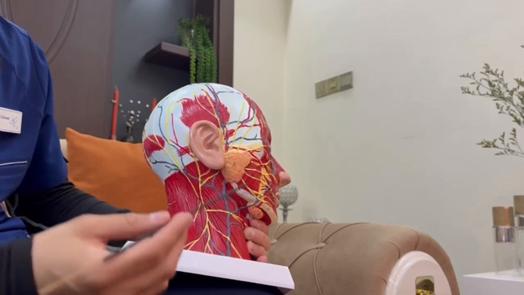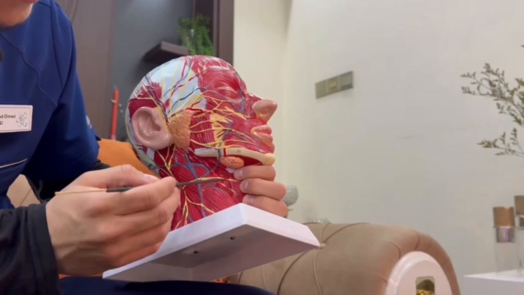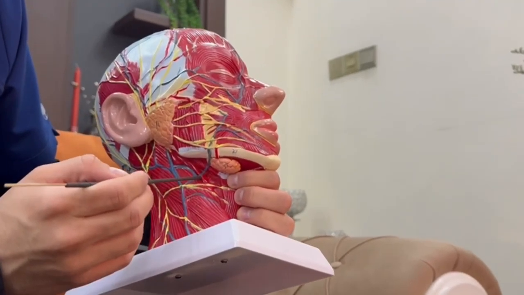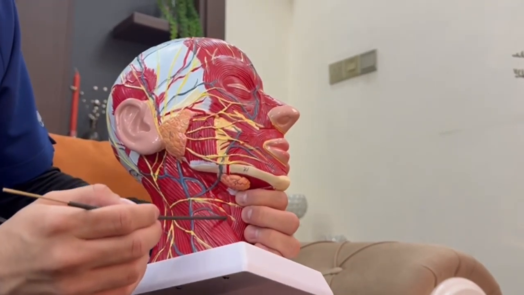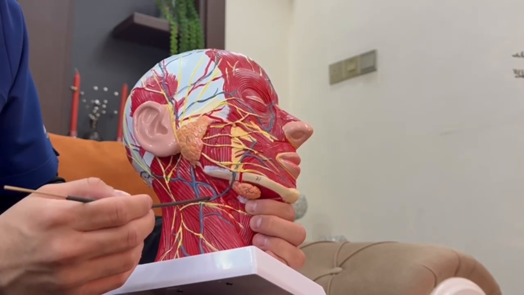Another one is the external carotid artery. Look here, this red one. This is, I think, number 22. This is the external carotid artery. This external carotid artery is the main artery supplying blood to the face and head.